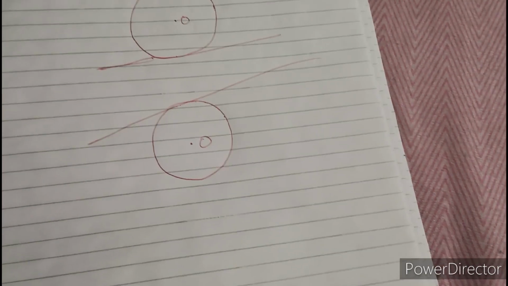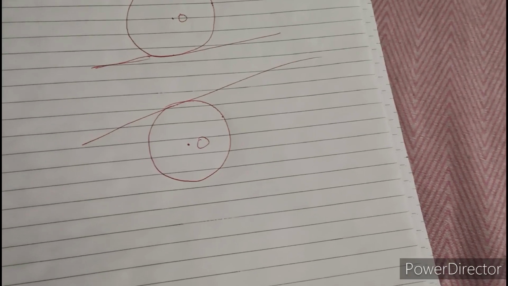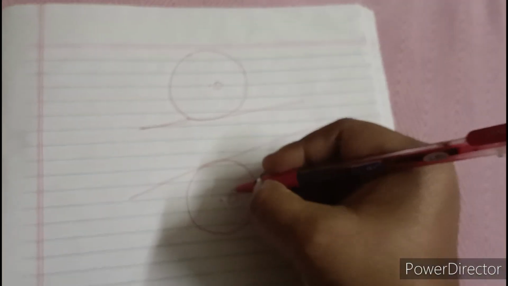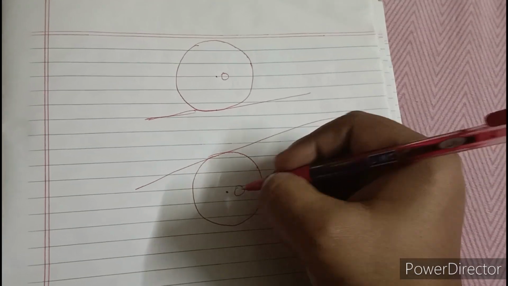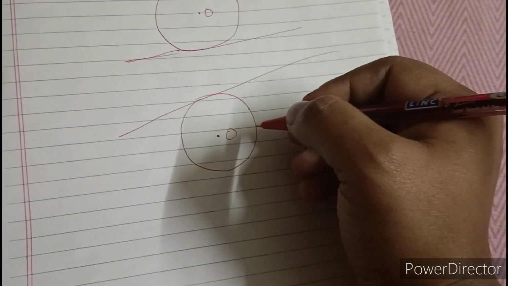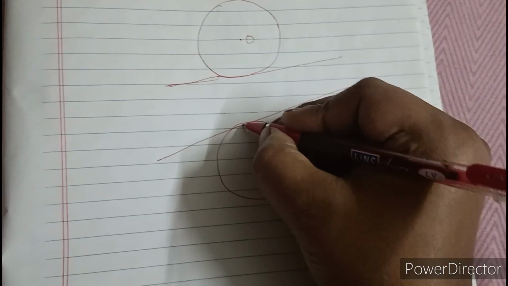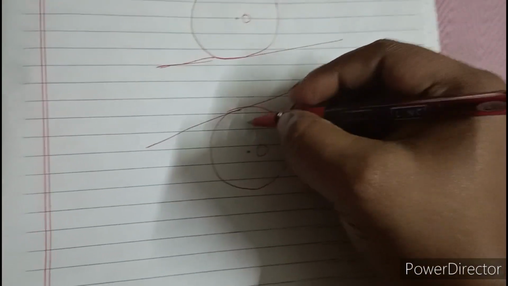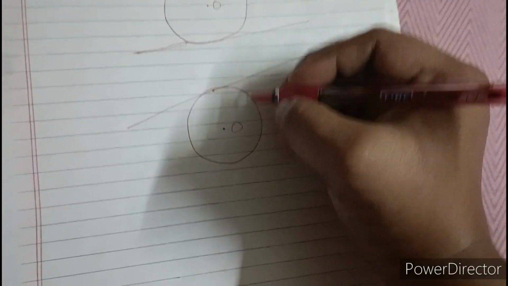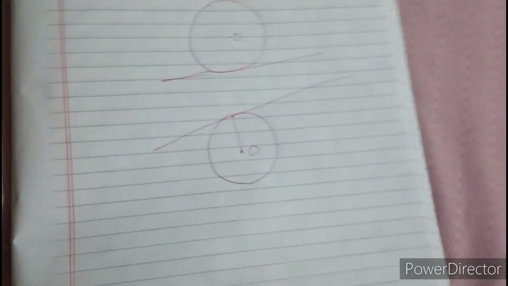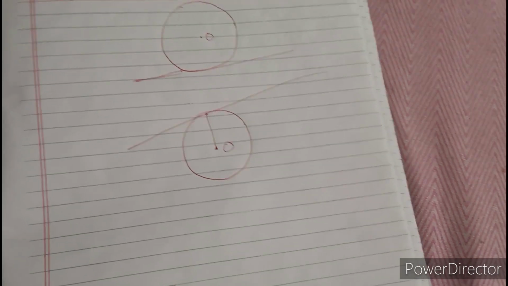Okay, so the first theorem is the one given in the book. The first theorem states that the tangent at any point of a circle is perpendicular to the radius of the circle at the point of contact. So this is the circle with center O. This is the tangent at any point, and it is perpendicular to the radius. This is the radius from the center; if it is touching the circumference, that is called the radius.